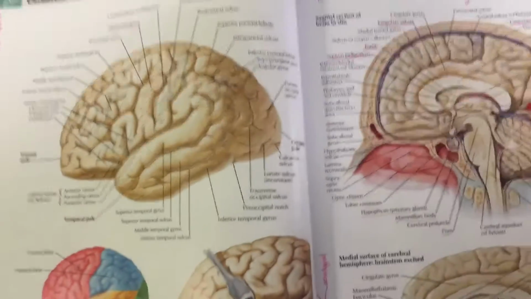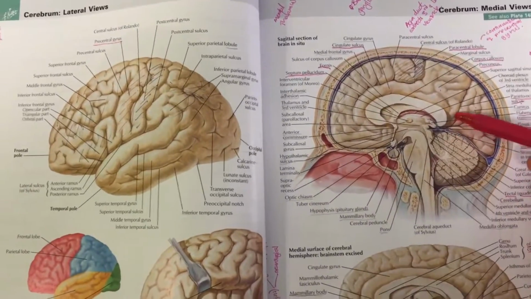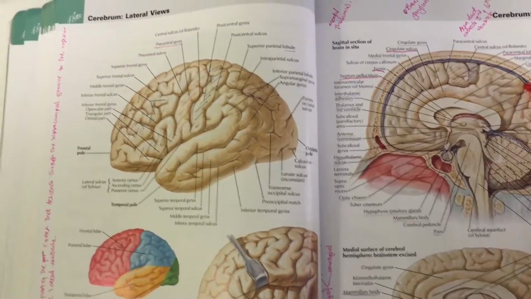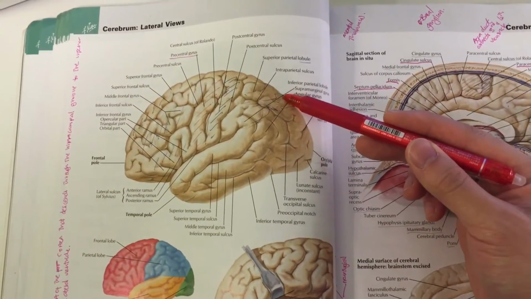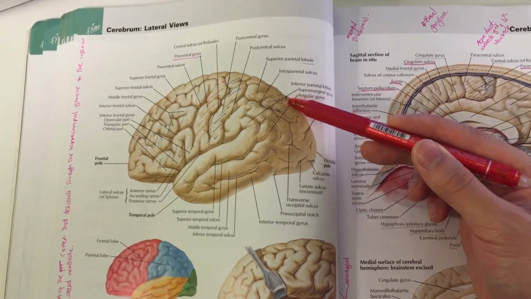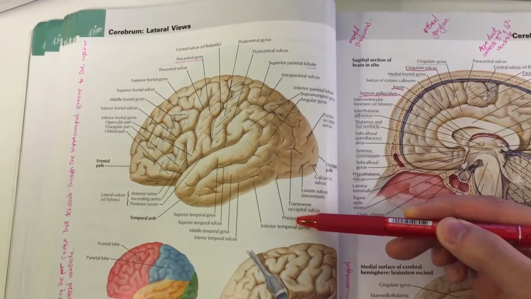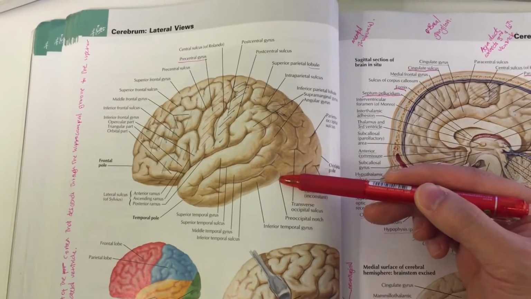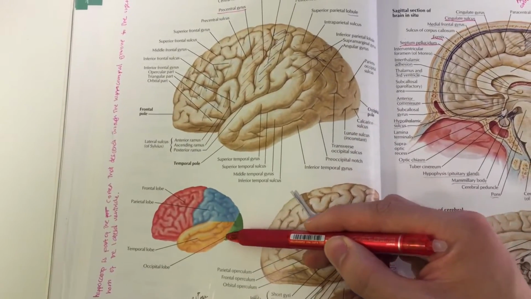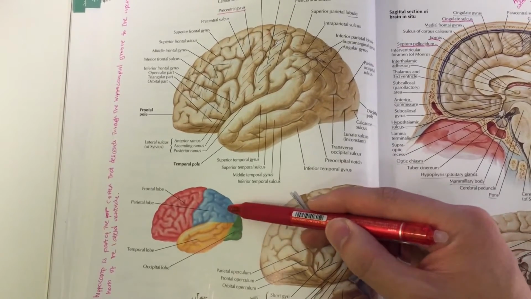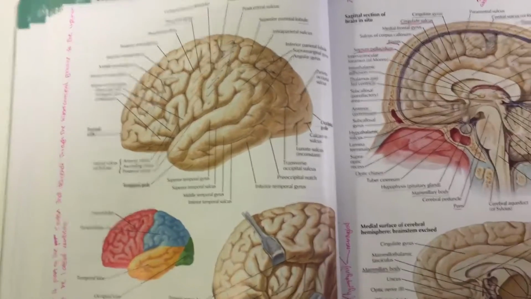Well, if you can see, this is a line. There's a continuation of this line on the lateral side, and then where does this line reach? It reaches the preoccipital notch. Sorry. So this imaginary line shown here divides the occipital from the parietal and the temporal lobe.